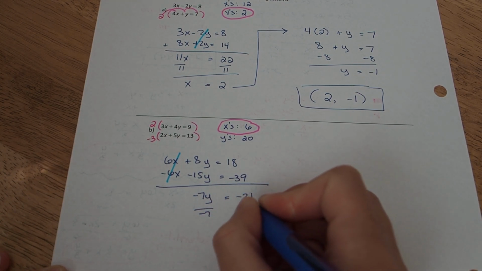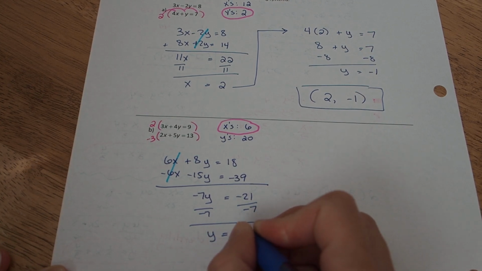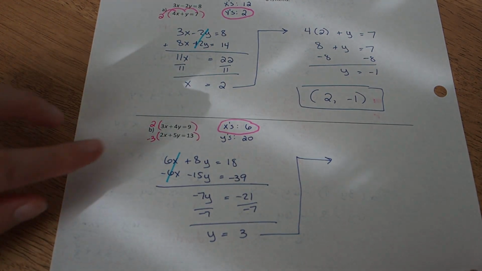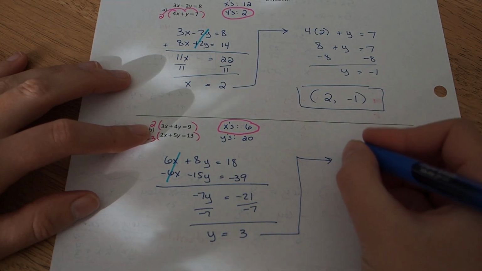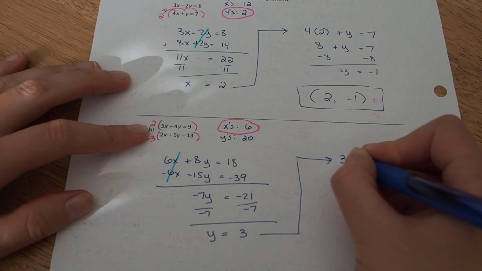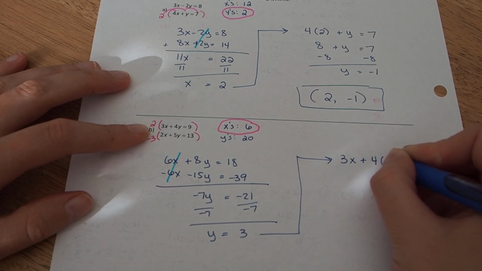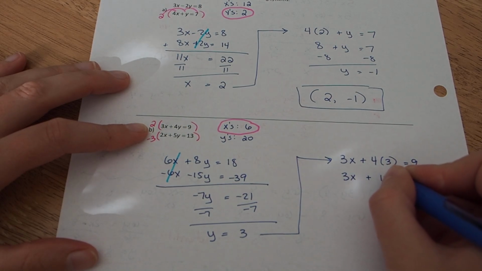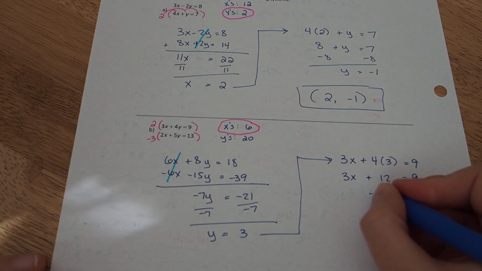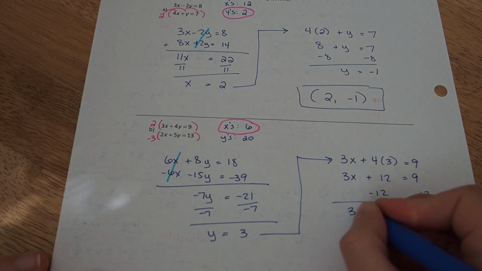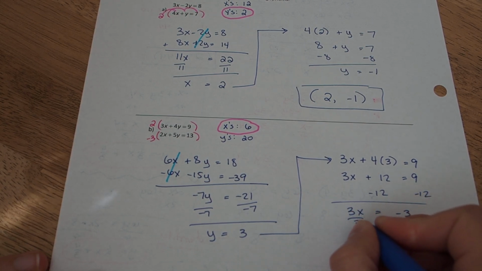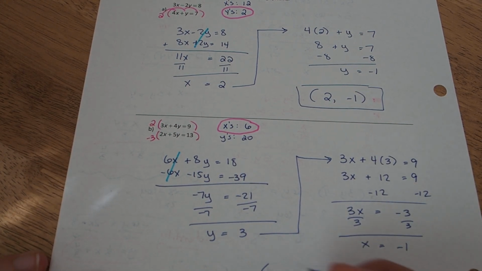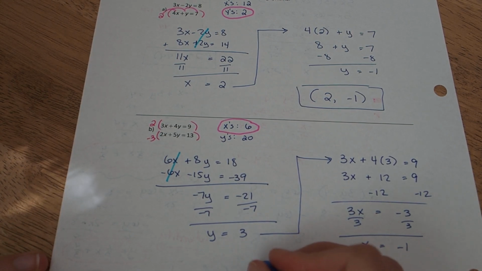Now you can solve for y by dividing both sides by negative 7, and you come up with a y value of 3. To find the x value, take your y value of 3 and plug it into either of your equations. I'll use the top equation this time. So this gives me 3 times x plus 4 times the y value, which is 3, equals 9. So that's 3 times x plus 12 equals 9. And I know that I can subtract 12 from both sides to get 3x equals negative 3, and then dividing both sides by 3 will give me x equals negative 1. So the solution to this system is going to be negative 1, 3.